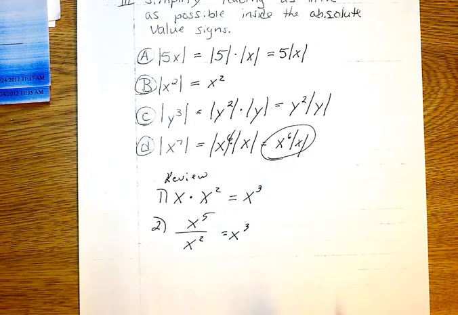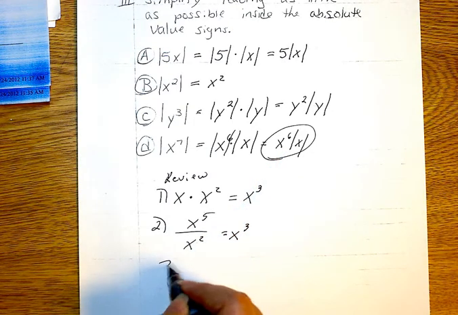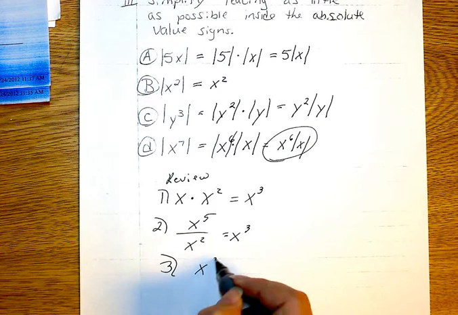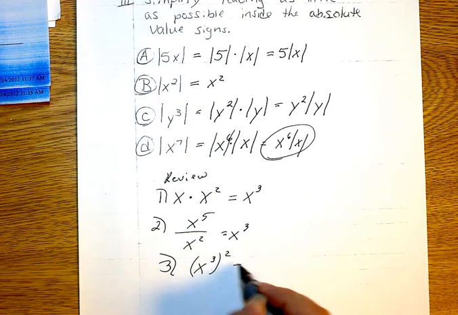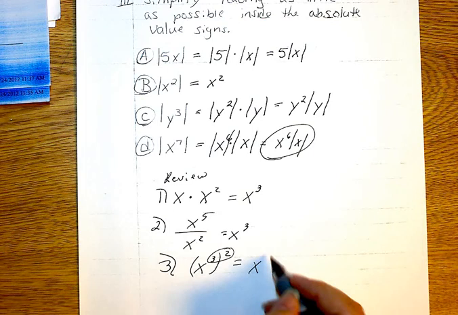Yep. All right, and the last one, if you had x cubed squared, what do you do to those? You multiply them. x to the 6th. Very good.